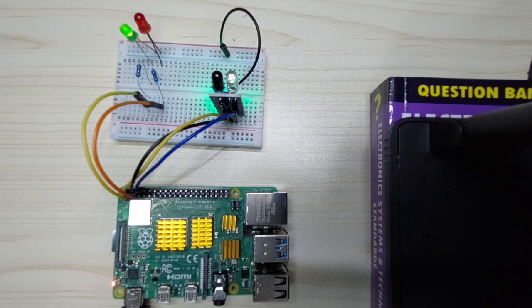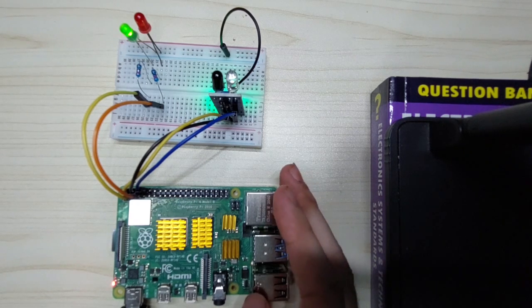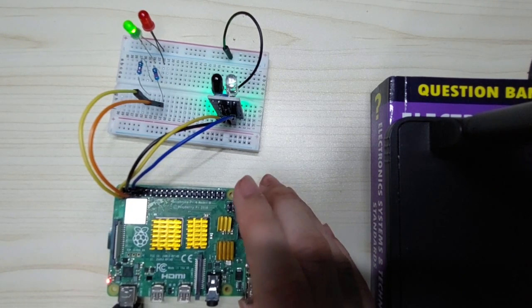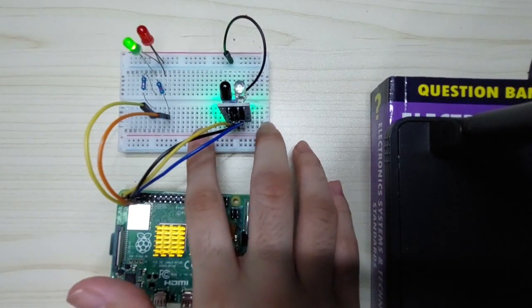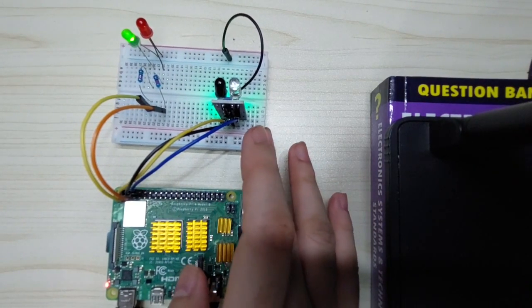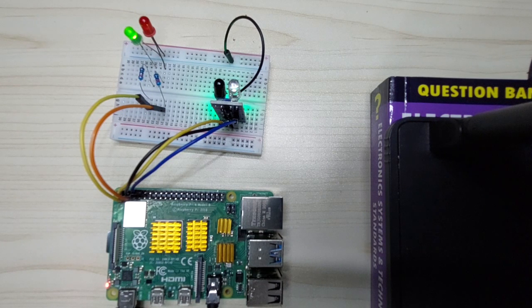So we can use the Raspberry Pi for simple projects like this. The only difference between the Raspberry Pi and Arduino is that the Raspberry Pi is a single board computer, so we can see its monitor and its operating system, and we can program these types of projects like we do on Arduino.